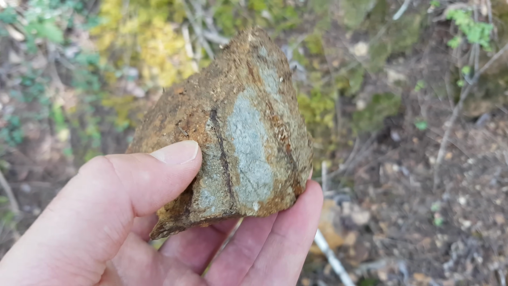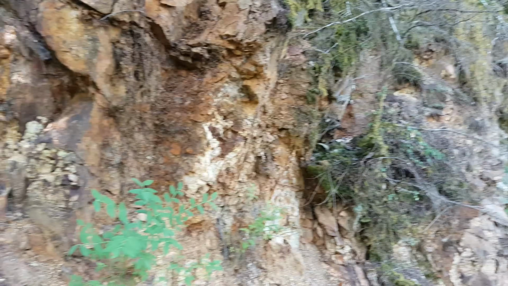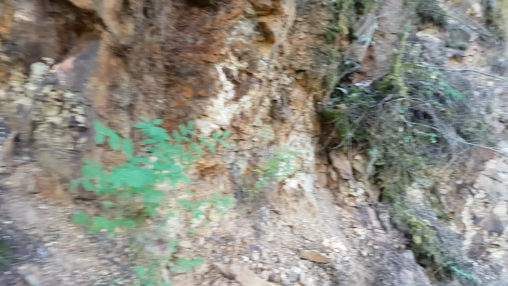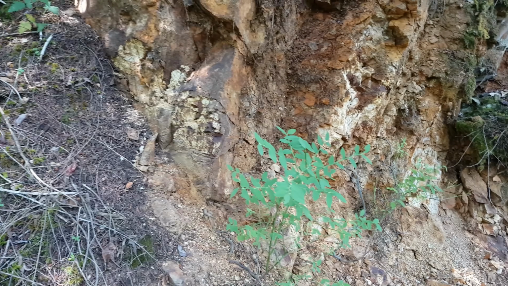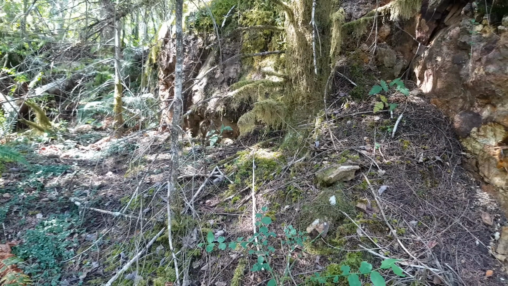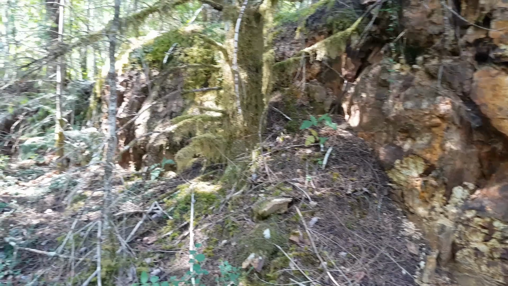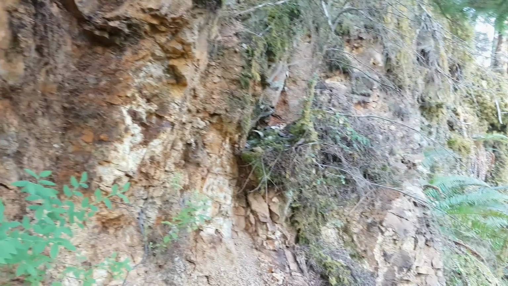And what we're going to do is show you what we can get in a sample of this entire outcrop. So we're going to fill up a 5-gallon bucket, and we'll see what we get out of that. We're going to send the whole thing in for analysis, and we're going to do a 35 element assay.